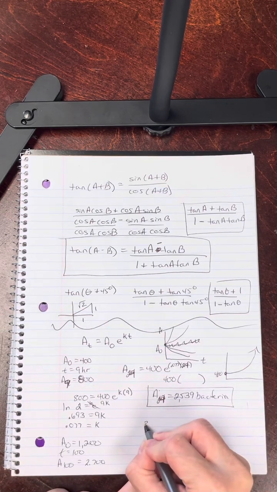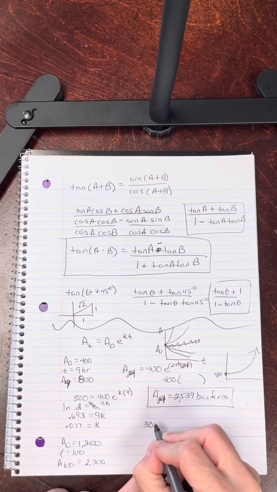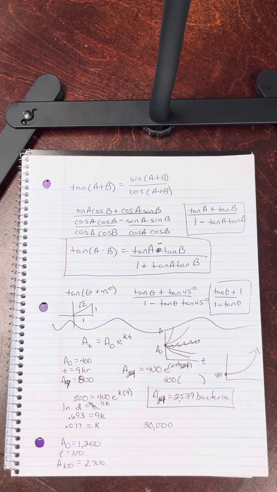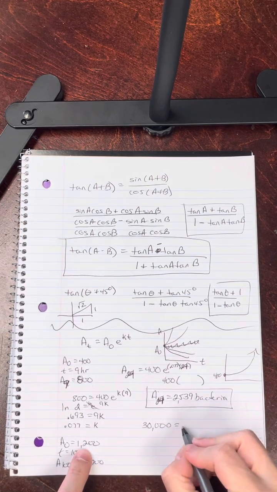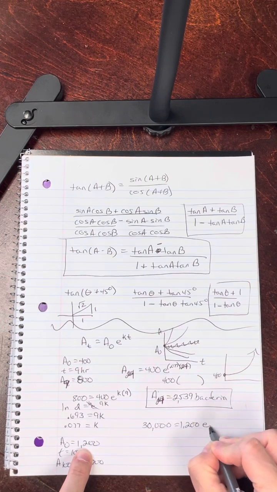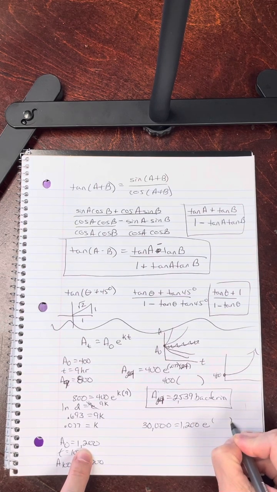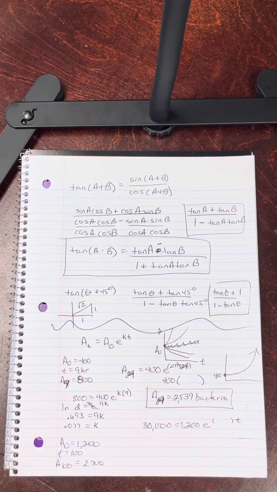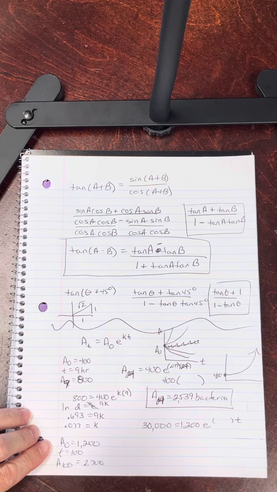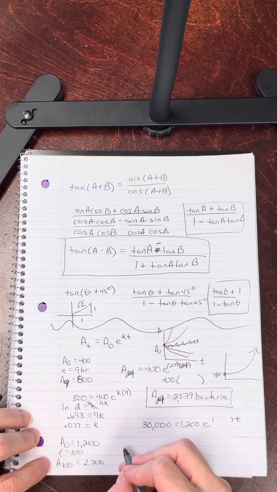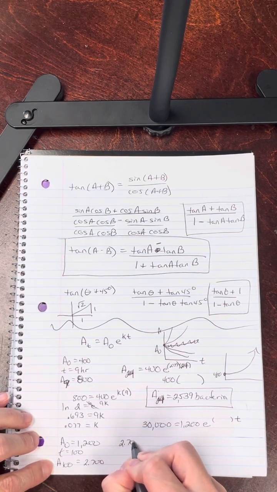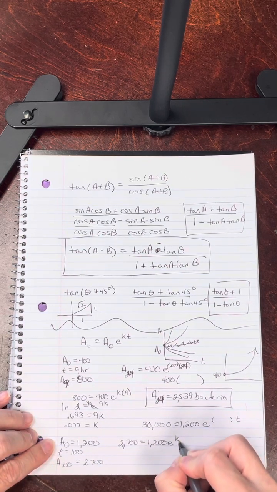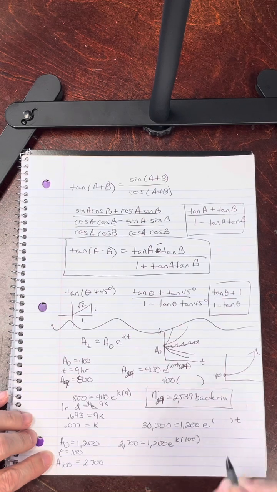This one does say to sketch. So it wants us ultimately to get, I think I just said 300,000, 30,000, coming from A sub O, which was 1,200 e to the constant. I don't know the constant. I'm going to have to stop and find it. And ultimately, it wants to know the time. So that's where we're solving. So using my original amount of information, after 100 hours, 2,700 came from 1,200 e to the constant, and the time was 100 here.